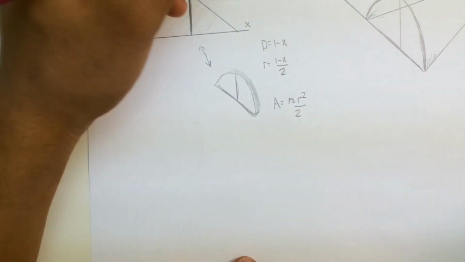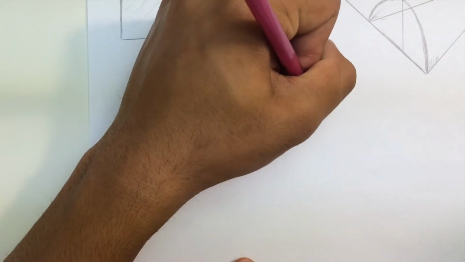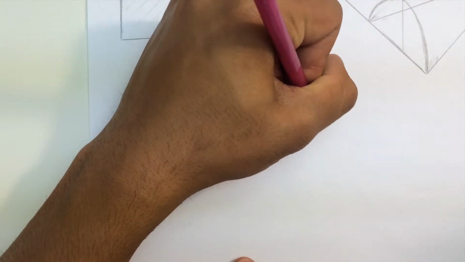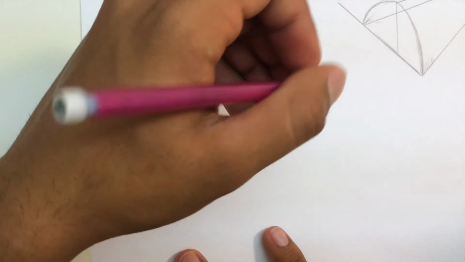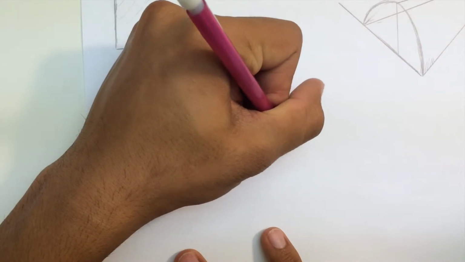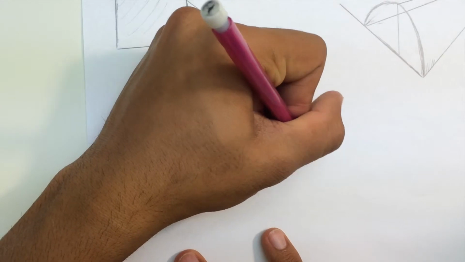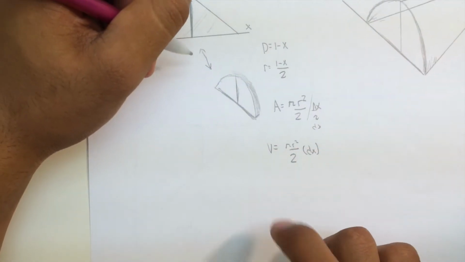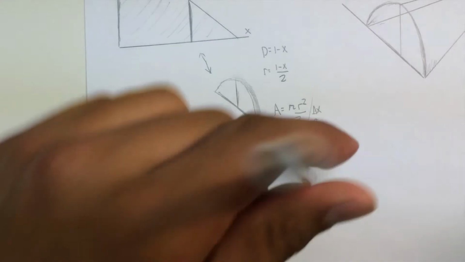And that would be your change of x, or your dx, as you could call it, the same thing. And so your volume would be pi r squared over 2 times dx. This would give you the volume of your half circle.